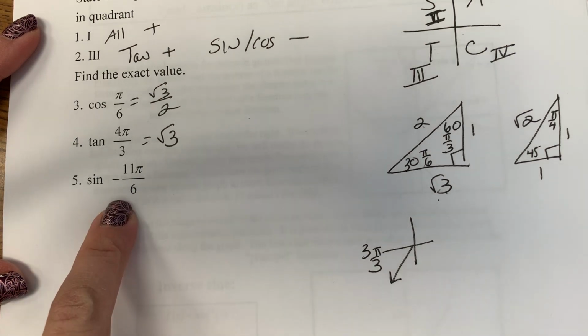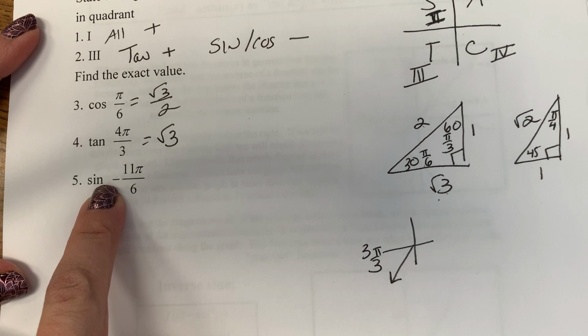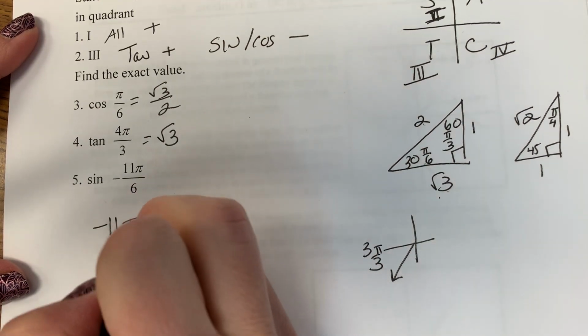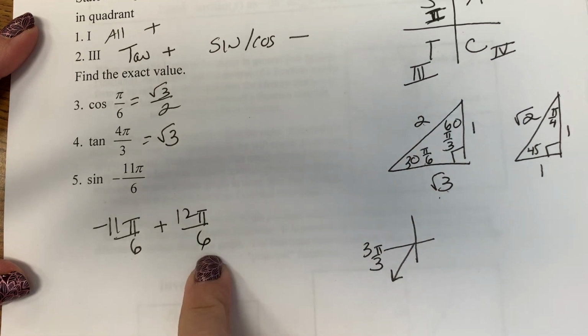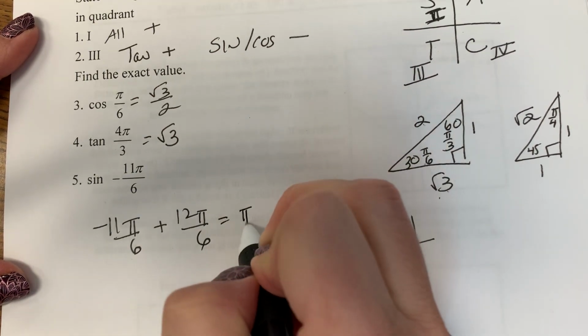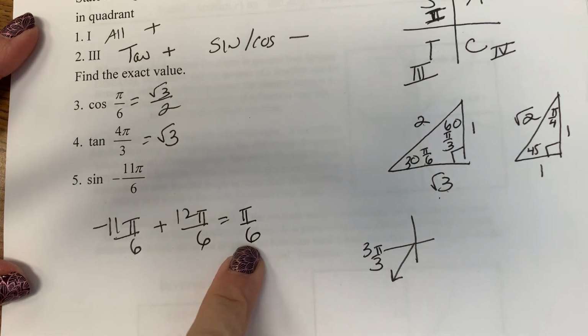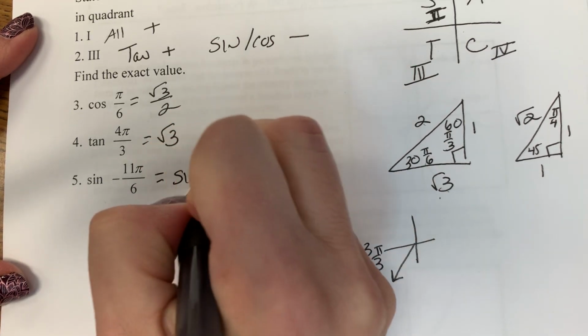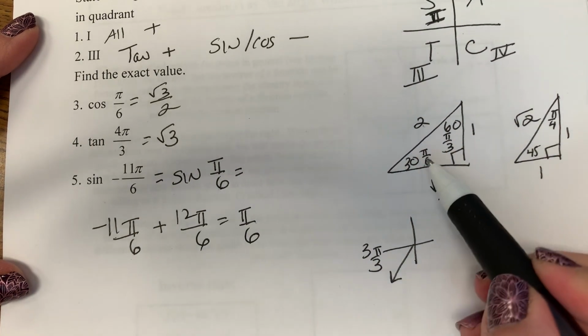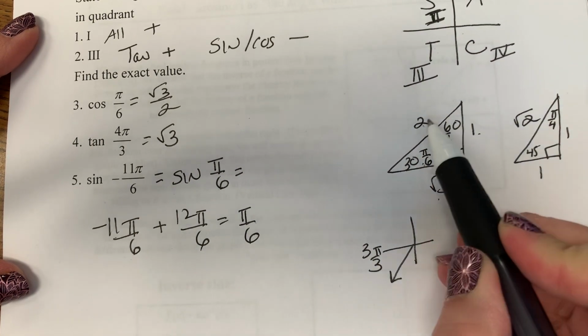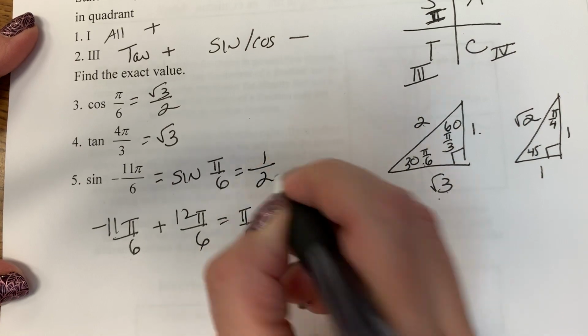And now sine of negative 11 pi over 6, I don't like that that's negative. So I'm gonna find the coterminal angle by adding 2 pi. So 12 over 6 is 2. So that's the same thing as pi over 6. So I come over here, sine of pi over 6 is opposite over hypotenuse. That's 1/2.